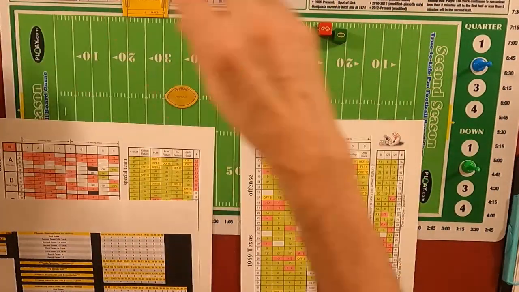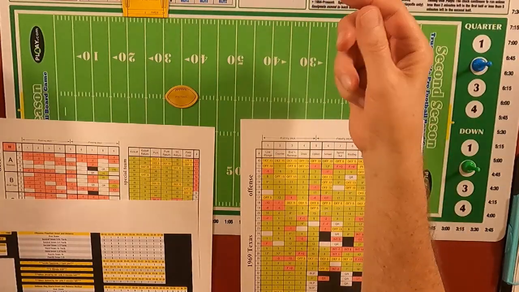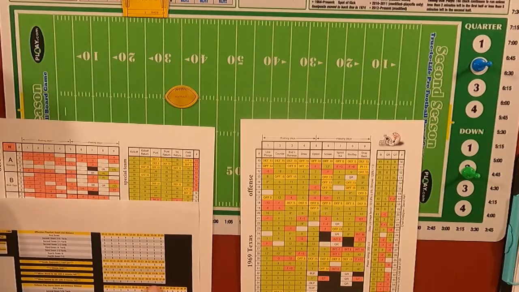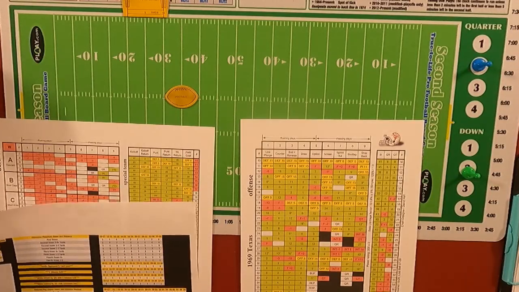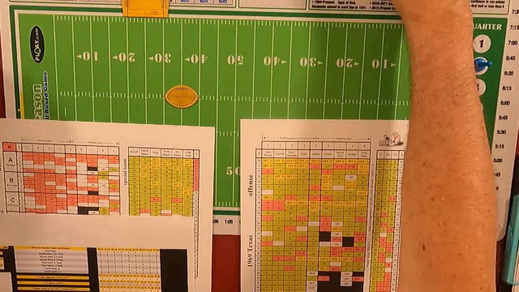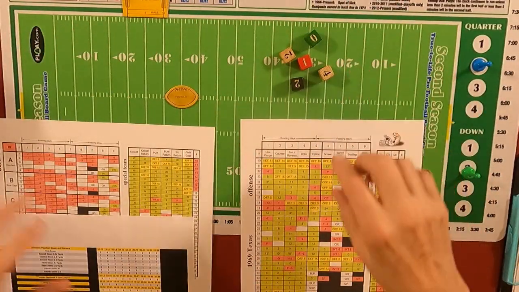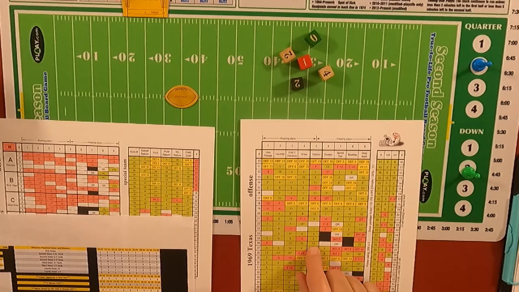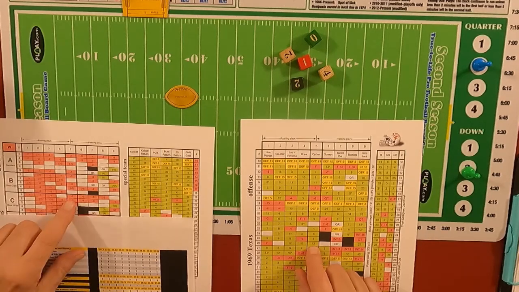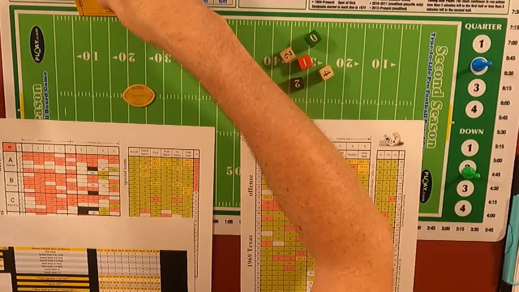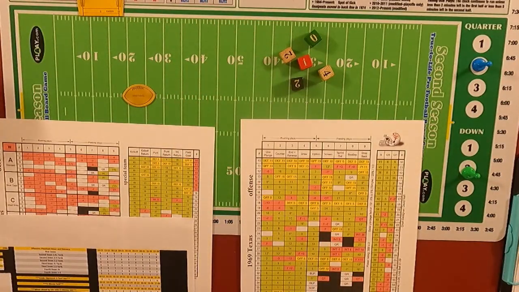I'm going to run bootleg. I'm going to run an option. He's going to play 5. And a 5 for him is a C. Short wide against the option. I ran a 26, 13 yards. He has a 1, -1, so it's a gain of 12. 10, 12, first down, 18. We'll take timeout. It's 10 seconds.